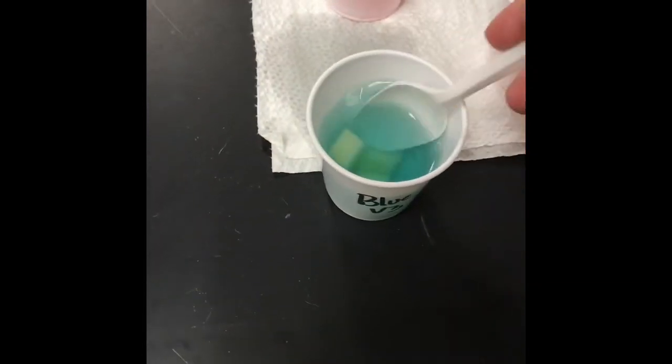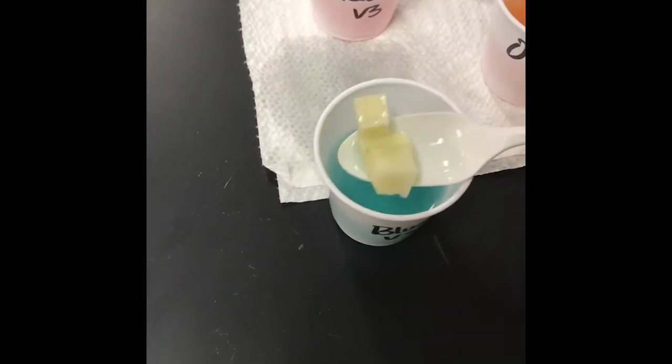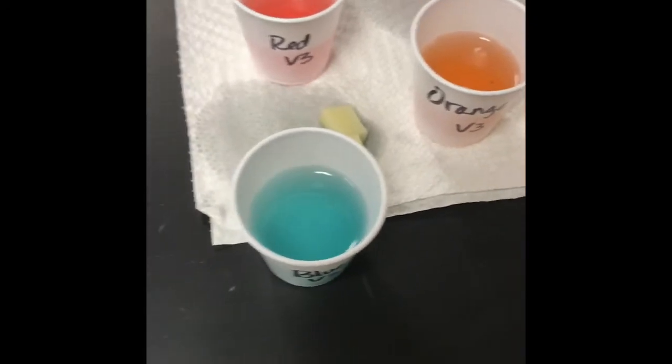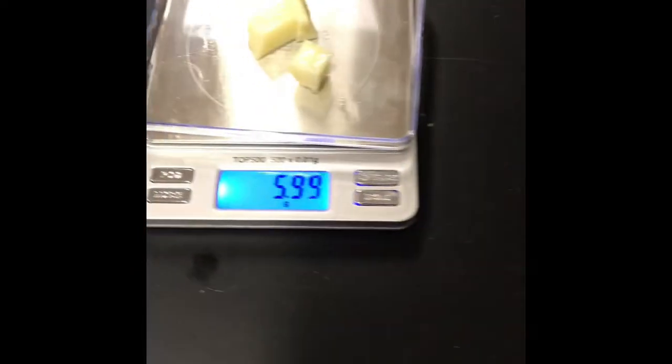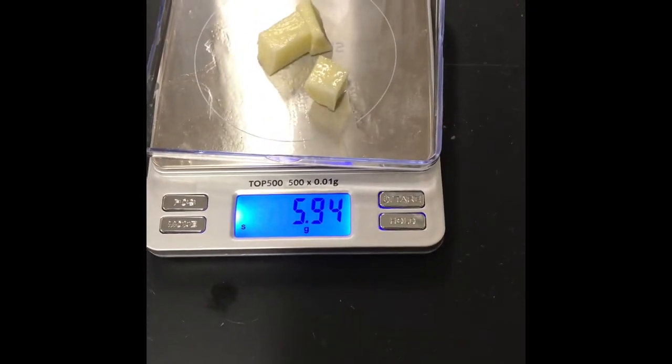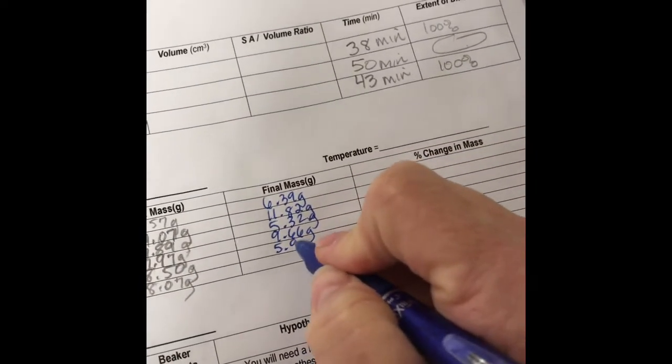Blue. Drop those. Our scale is tared, so we're ready. Okay, blue we have 5.94. And then last but not least, ready for the purple.